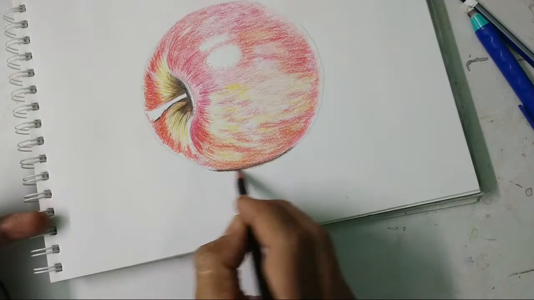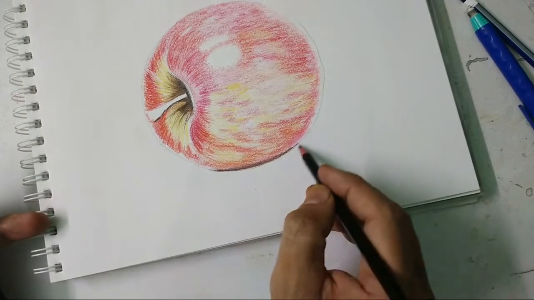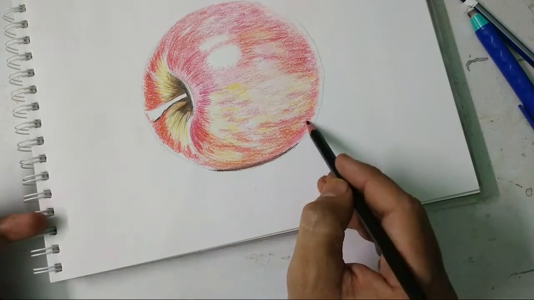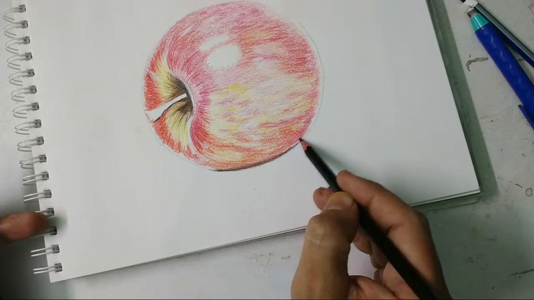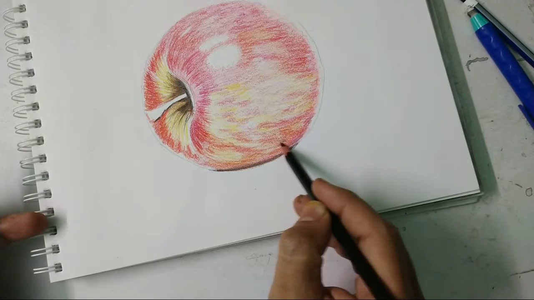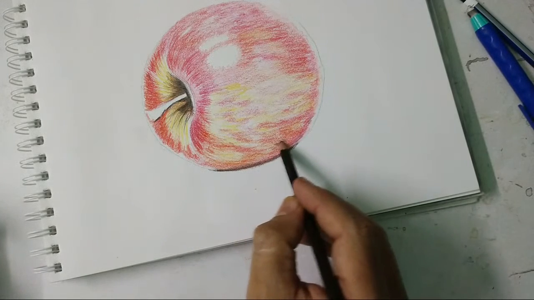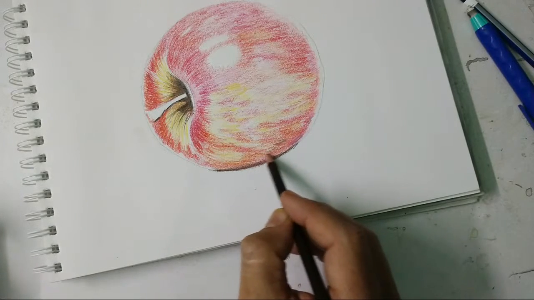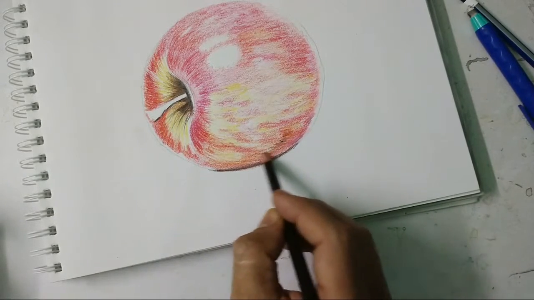Now this dark is important, and then it will continue in the inner part. From the outside it will remain white only, and there is some blending which we'll do in the inner side of the round portion here. Some brown I am doing, and over this I will put red.